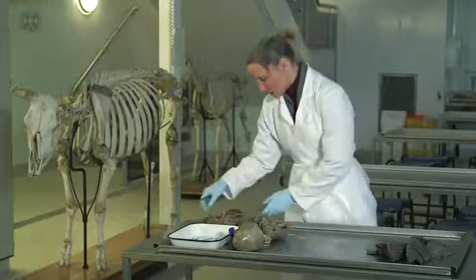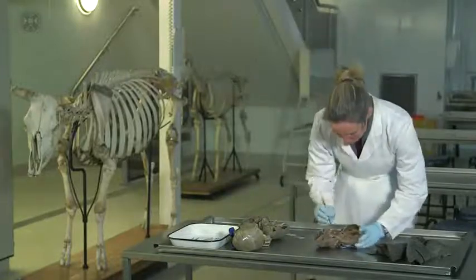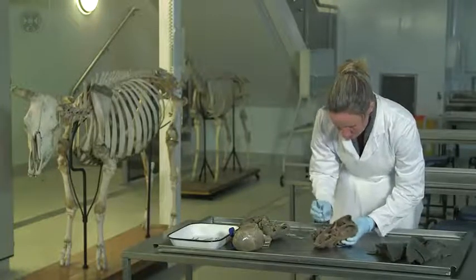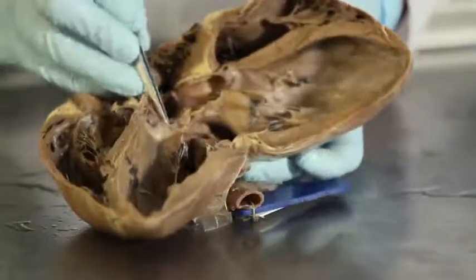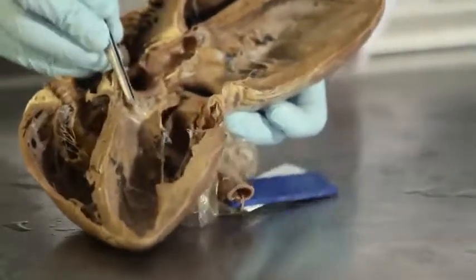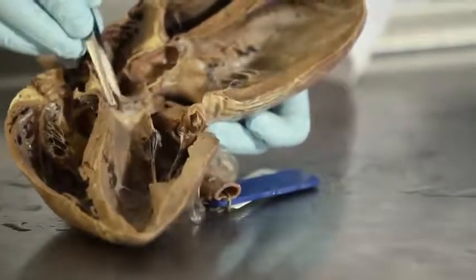I've got a different heart here just to show you the aortic valve example. So the aortic valve has got a slightly different type of valve leaflet. They're often called the semi-lunar because they look like a half-moon shape. So you can see that there. It's a nice little half moon shape. So it's got 3 of those, and that's one of them there.